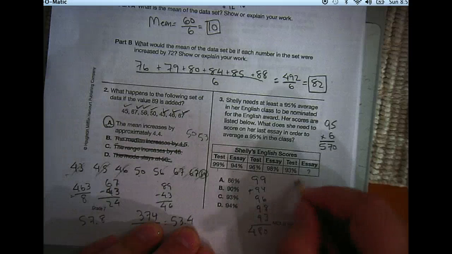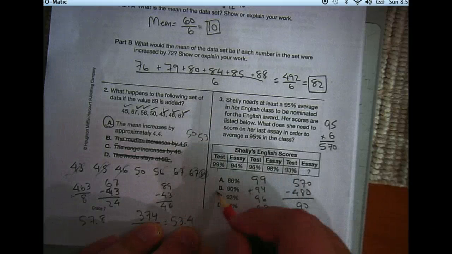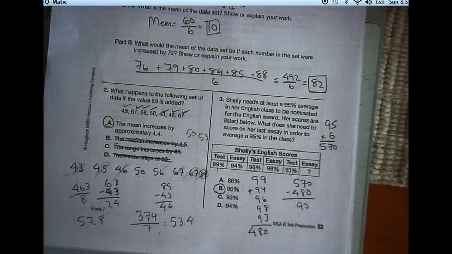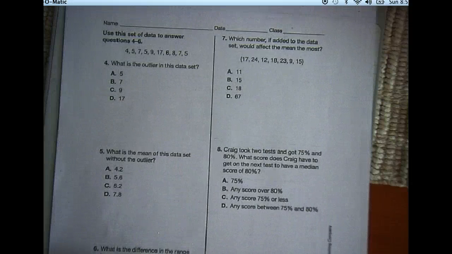So what I'm going to do is take the 570 minus the 480, and I know there's a 90 difference in that. So she has to score at least a 90 on her next test in order to get the score that she needs. We'll go on to the back side, and we'll go down to number 4.